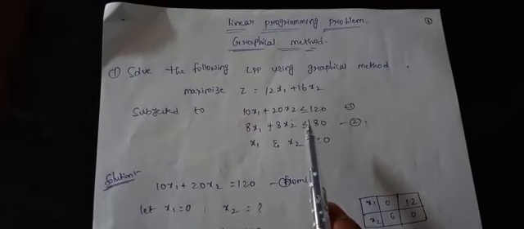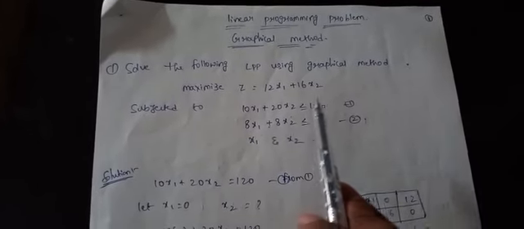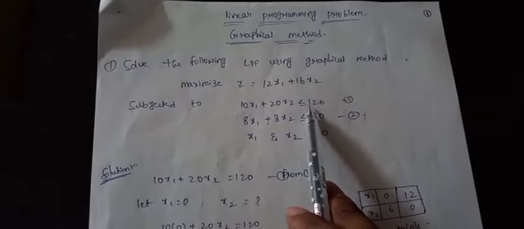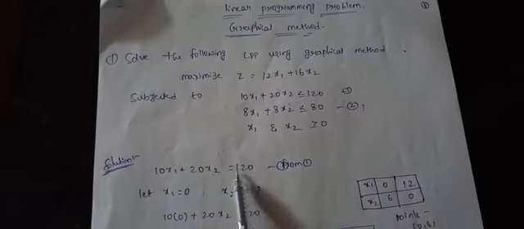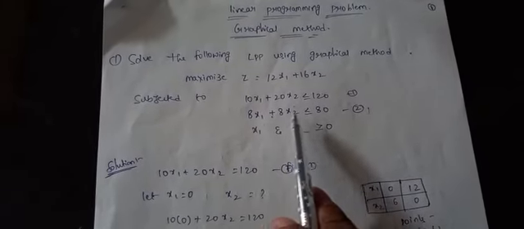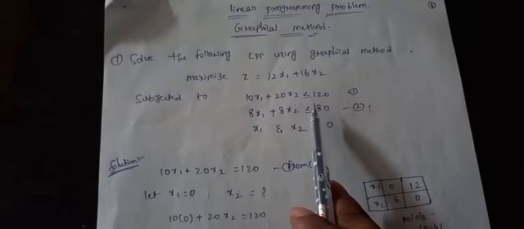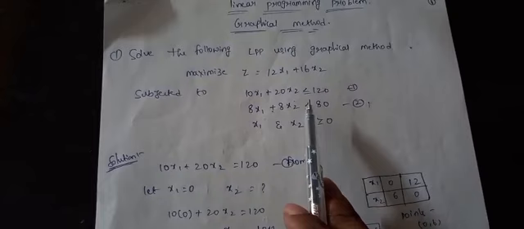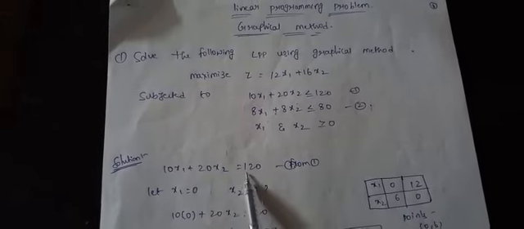In the graphical method, first, for equation 1, constraint 1, we have to remove the less than or equal to and make it equal to. So 10x1 plus 20x2 is less than or equal to 120; we take it as equal to 120. So the less than or equal to inequality should be taken as equality. So put x1 equal to 0 in this equation.